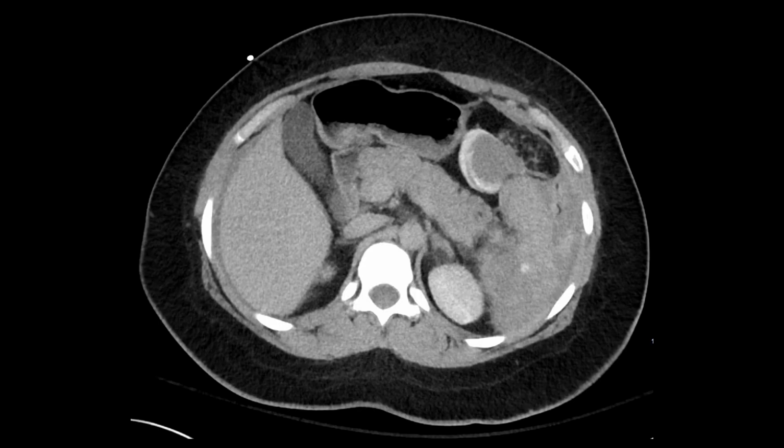This is another case. So we have our liver here and a very unhappy spleen on this side. So here is the area which is most abnormal, and we have some free fluid around the liver too, but we can ignore that for this moment.